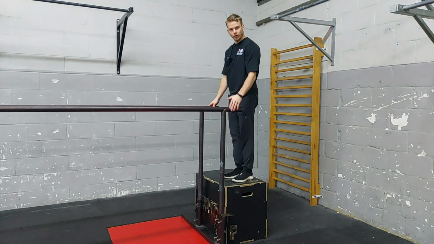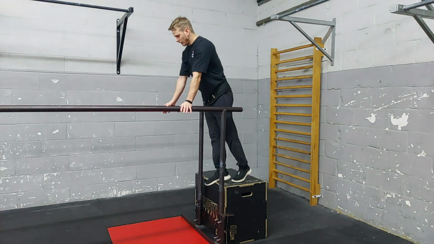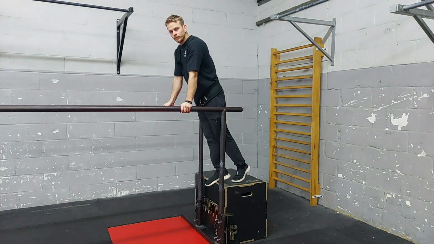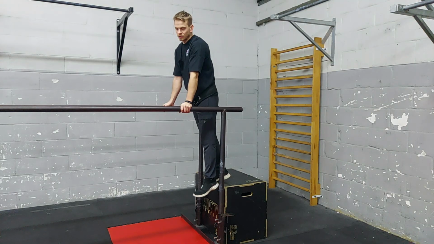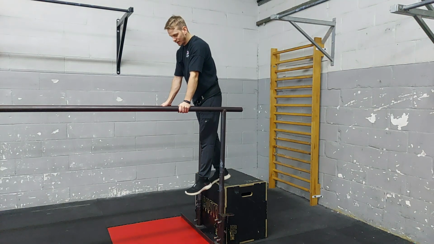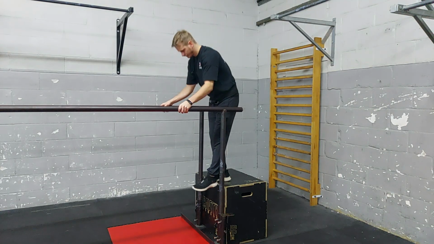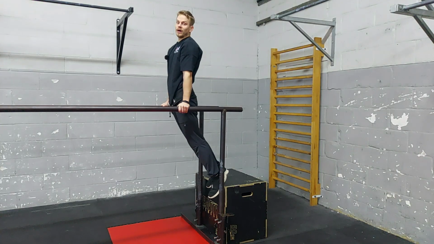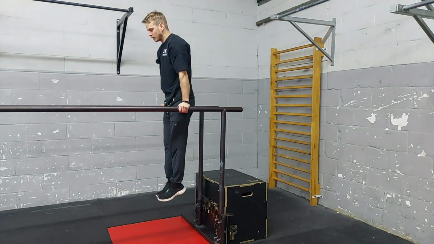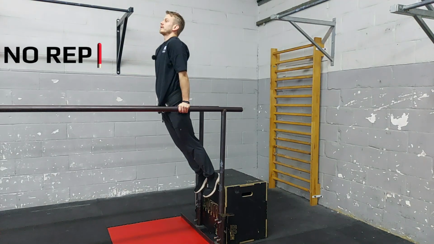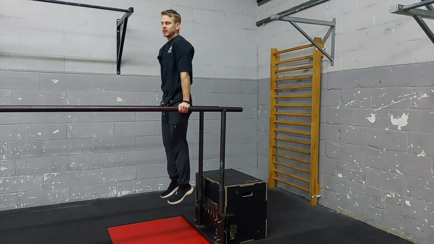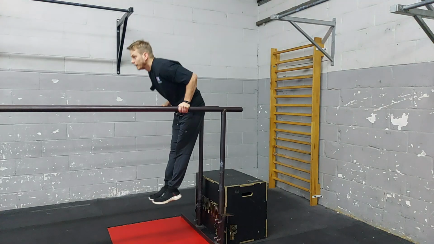Another example of an invalid rep is going to be loss of control, loss of core tension, or back extension or leg extension. So when legs kick back and they end up hitting the box or extending behind the line of the body, okay? So let's say we dip, and then if we start to open up, that will invalidate that attempt or that repetition specifically.